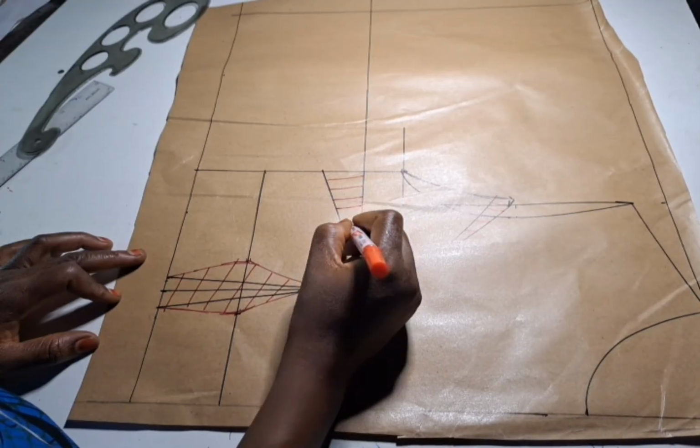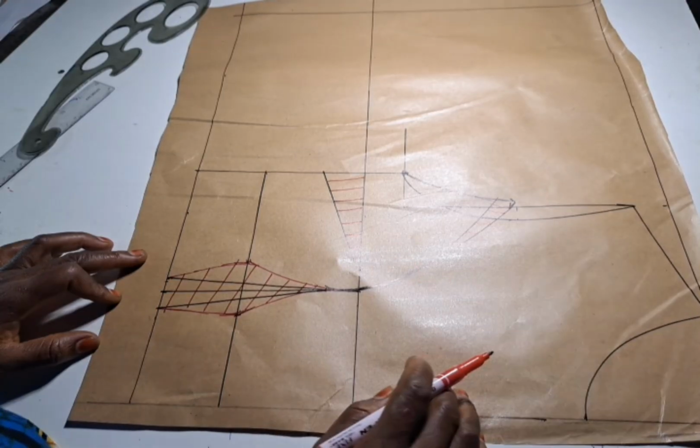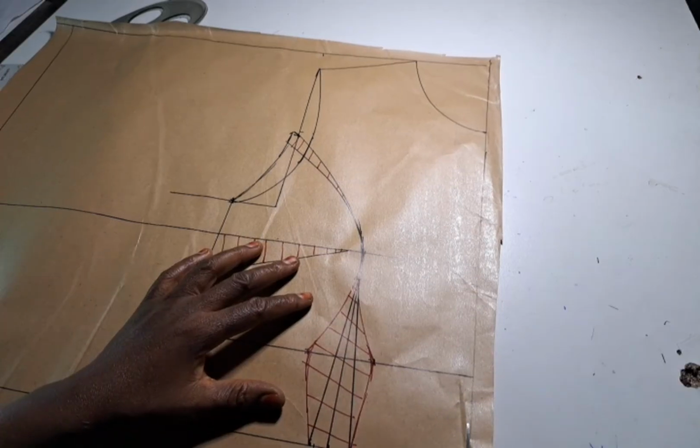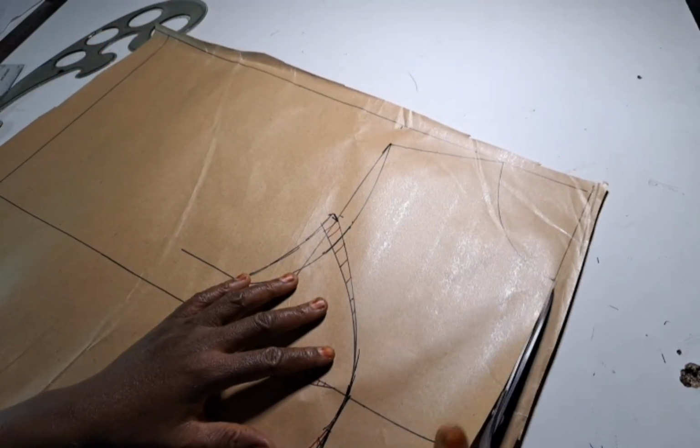Those are the lines I'll be cutting out, the dots, to tighten the bust. Now, the next thing is to cut out my front pattern.